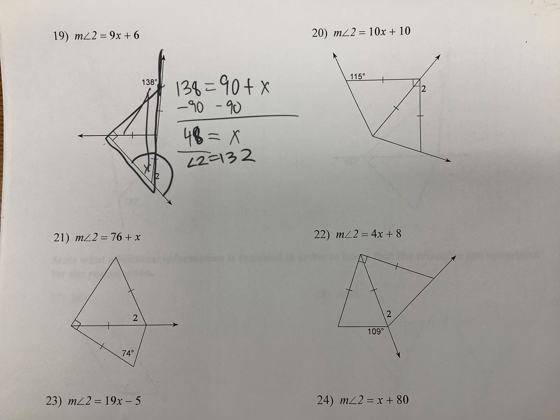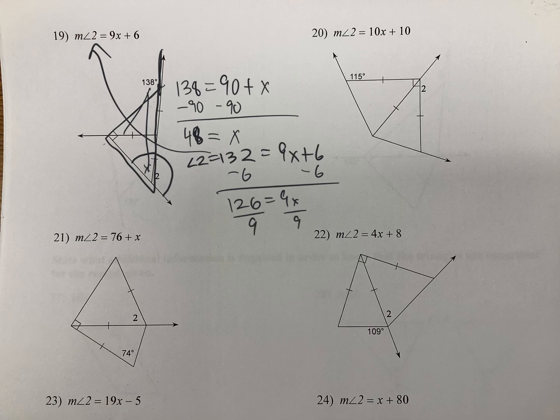So you need to put 132 in this equation. So 132 equals 9x plus 6. And then you just solve algebraically. Divide by 9, and you get 14.